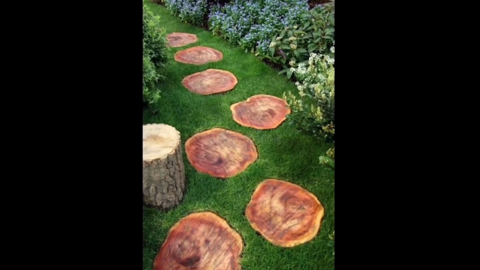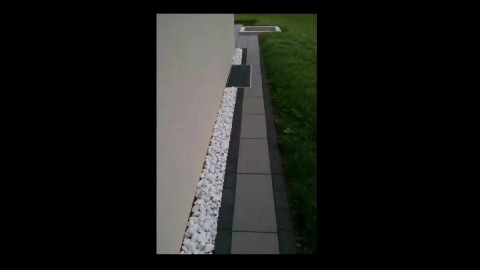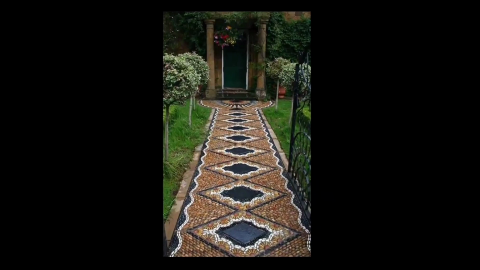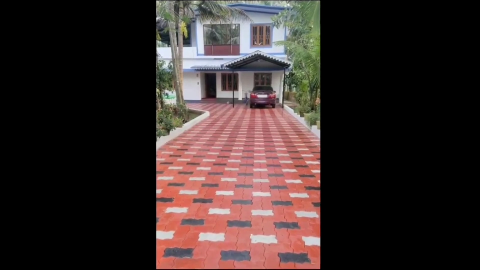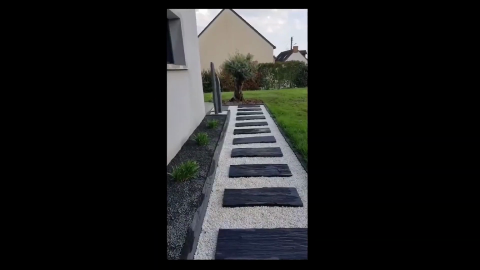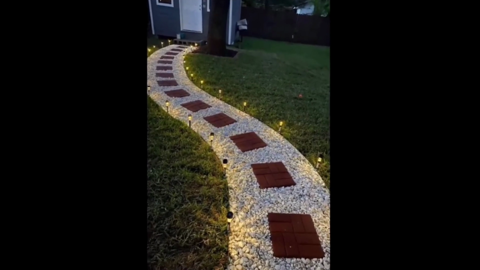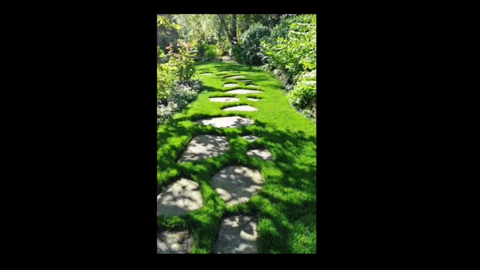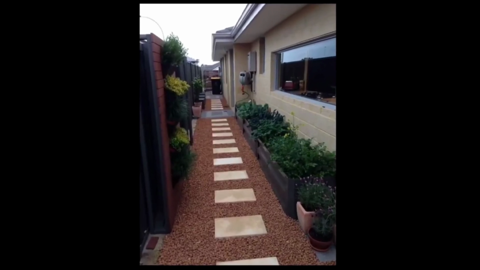Number 3. Properly prepare the area by removing any grass, weeds, or debris. Ensure proper drainage to prevent water accumulation. Number 4. Create a solid base using crushed stones and sand. This provides stability and prevents settling. Compact the base thoroughly to prevent sinking or shifting.